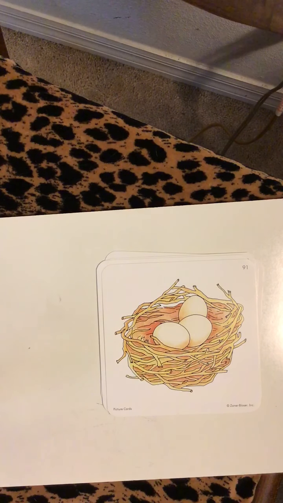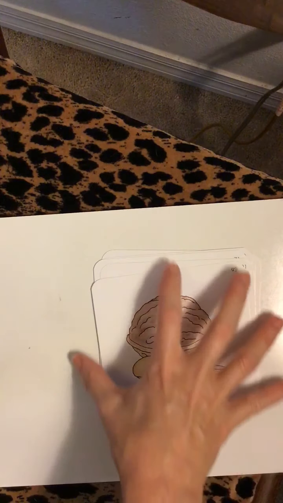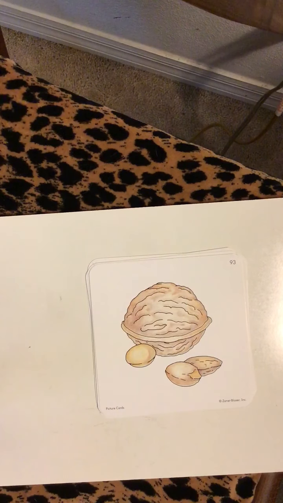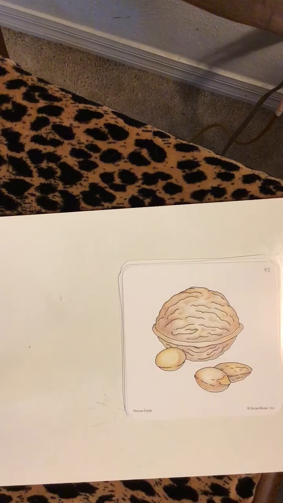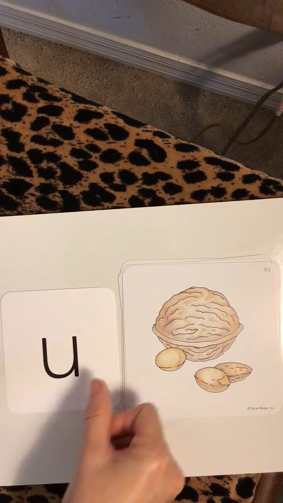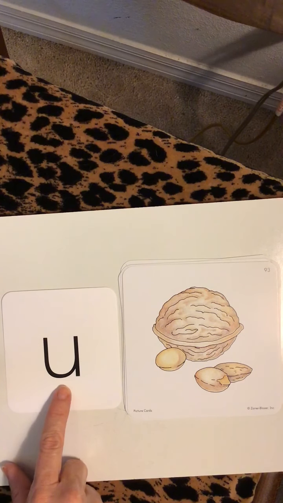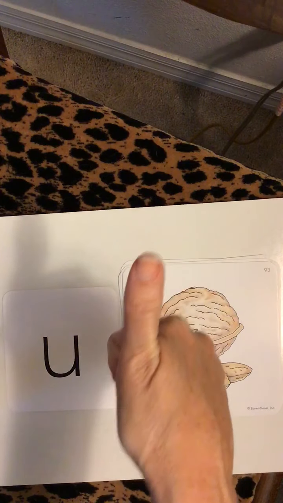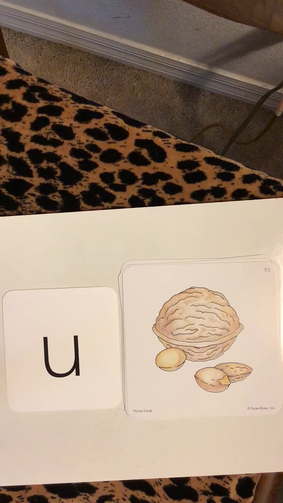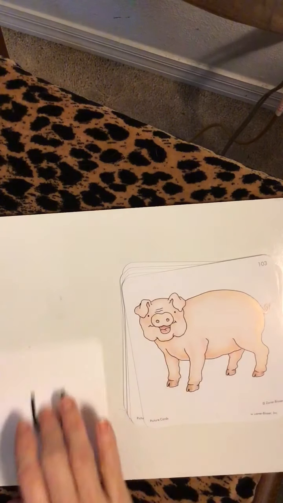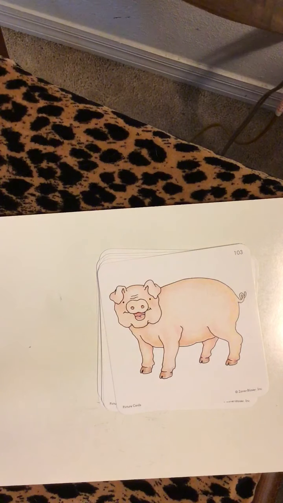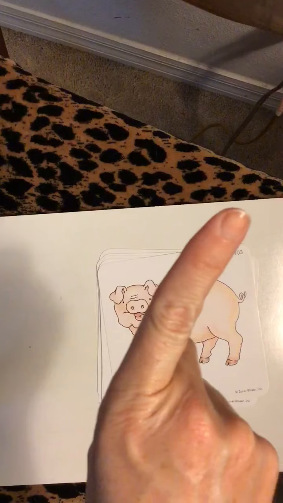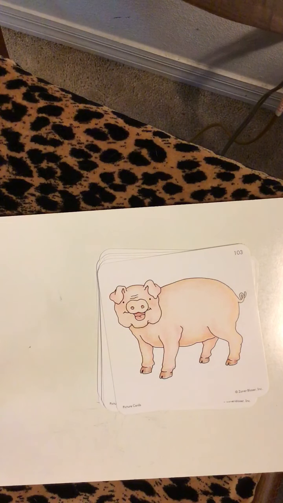Don't jump. Oh, I love to eat this kind of nut. It's a walnut. I think it's a walnut. Can you say nut? Yes. What middle sound do you hear in the word nut? Is that a U? You better jump. All right, very good. Let's see what's next. Ooh. At the farm, you see some pigs. What middle sound do you hear in the word pig? Is that a U? No siree. Next one.